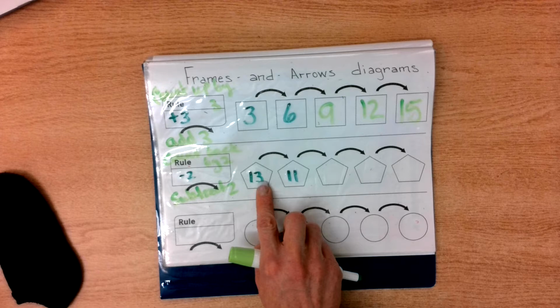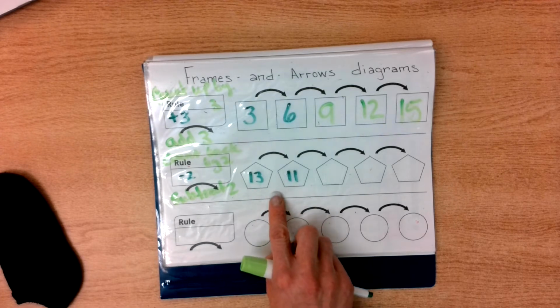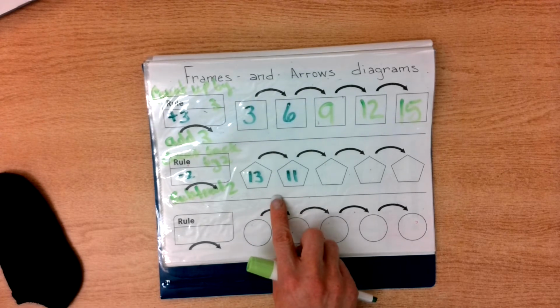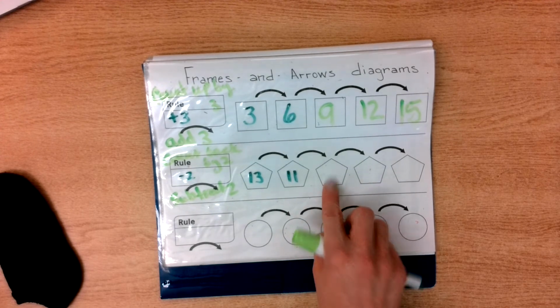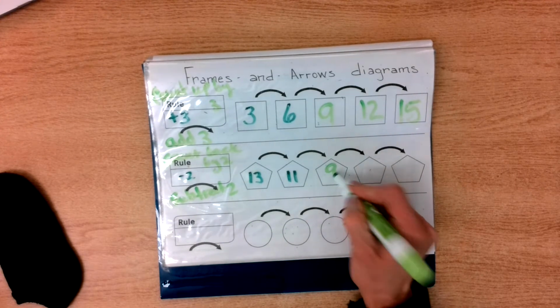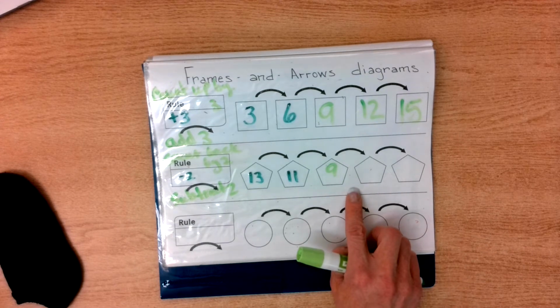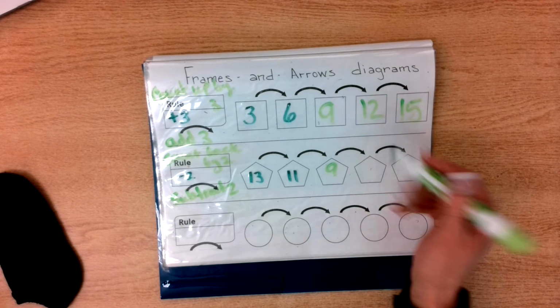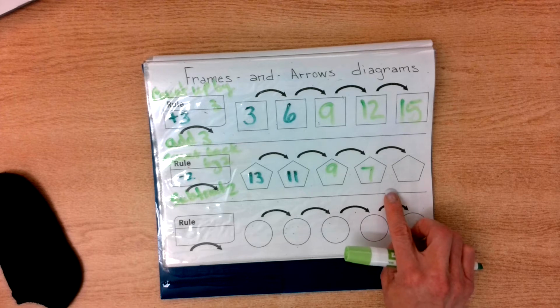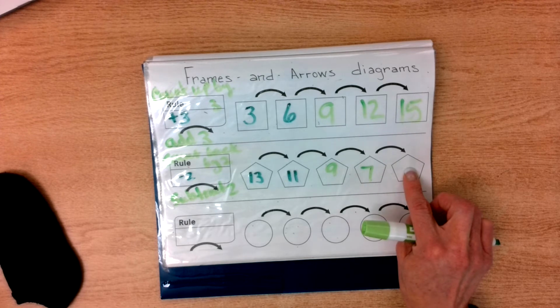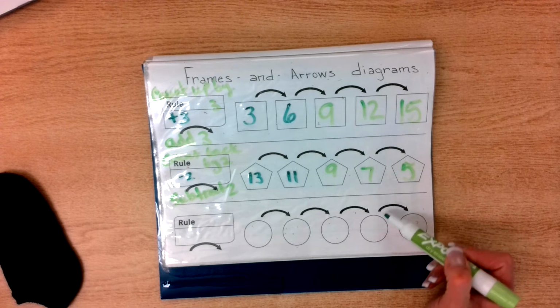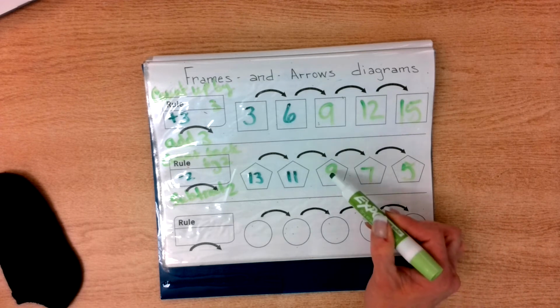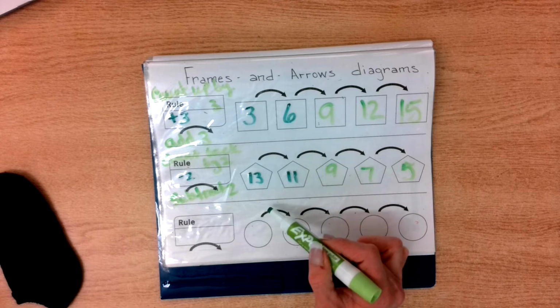So 13, let's figure out what's in the middle. 12, right? 13, 12, 11, 10, 9, good job. What's next? 8, 7, yep. 6, 5, yes. Now double check, go this way. 5, 6, 7, 8, 9, 10, 11, 12, 13.